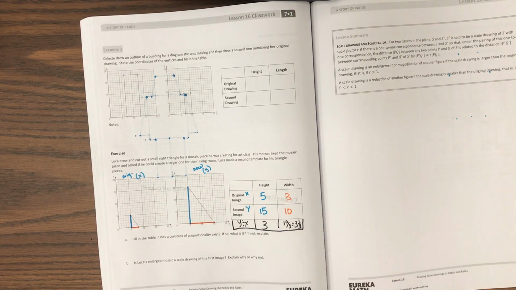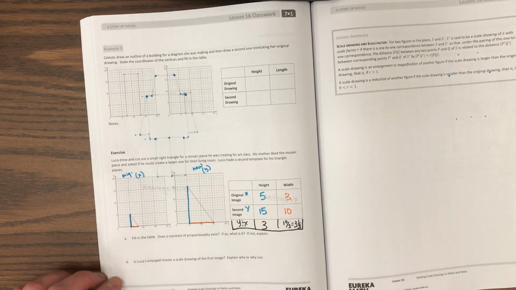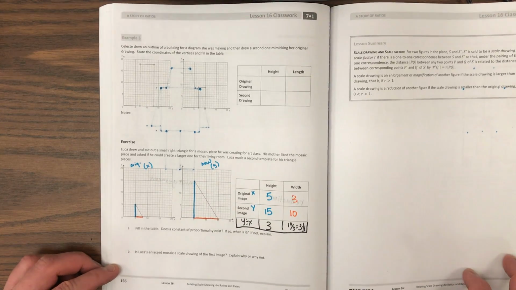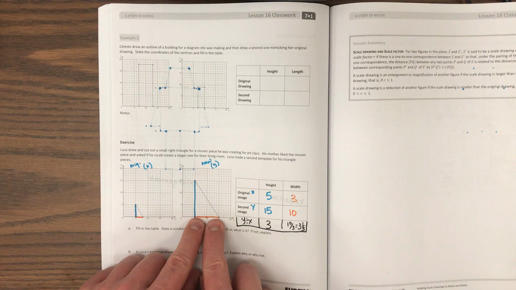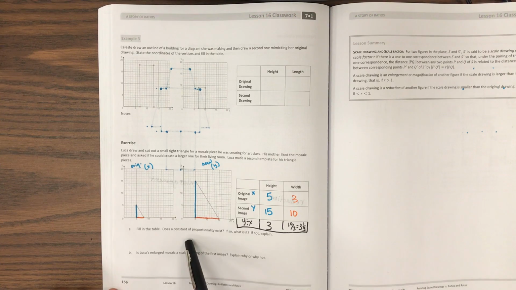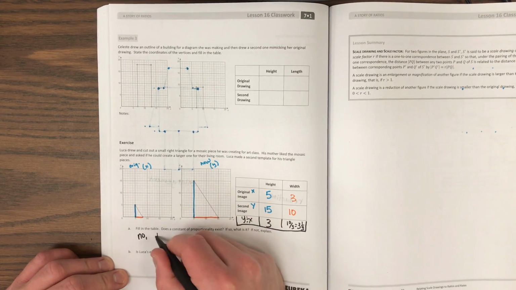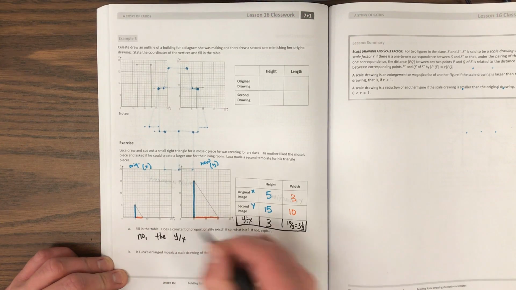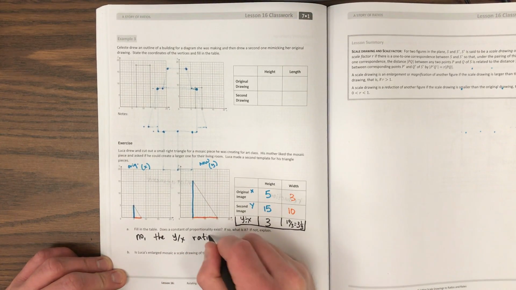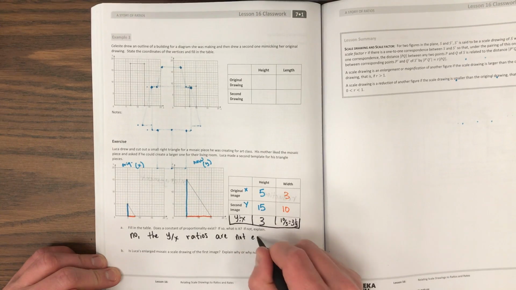These aren't equal. So these two look like they're almost to scale. They almost look proportionate to each other, but the base of this one's ever so slightly too big, and so it's just out of scale, we would say. So fill in the table. Does a constant of proportionality exist? No. The y over x ratios are not equal.